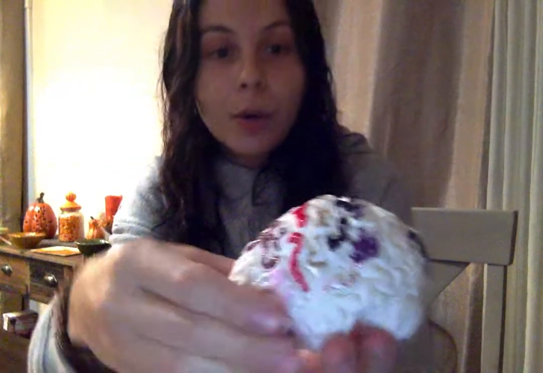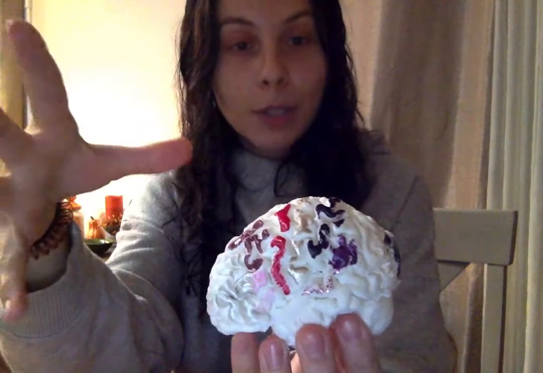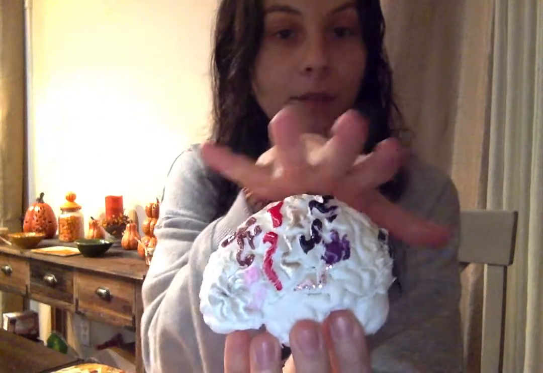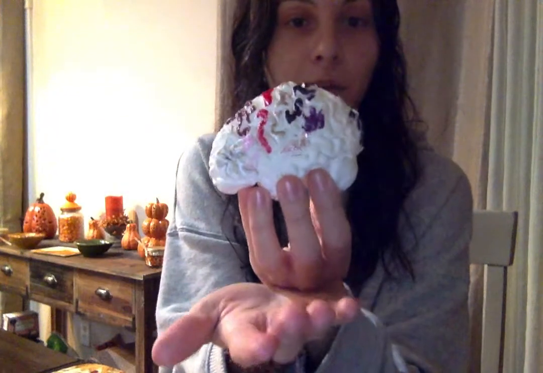Hello, today I'm going to be going over brain anatomy for Lab 9. So to begin, the parts of the brain, we have the superior part, the inferior part, the anterior part, and the posterior part of the brain.